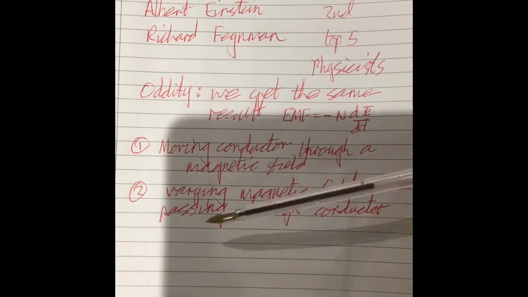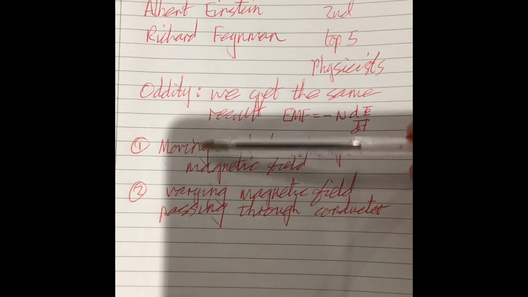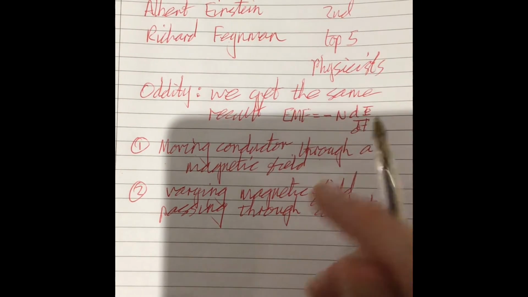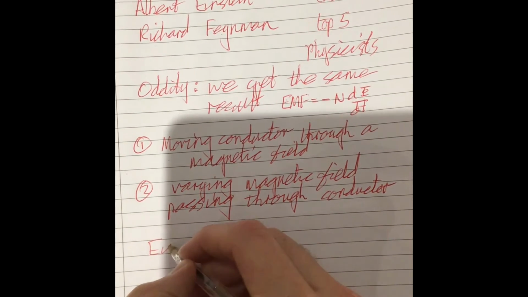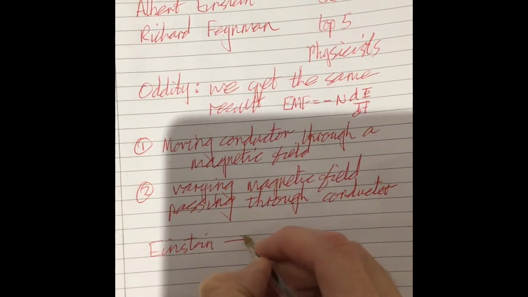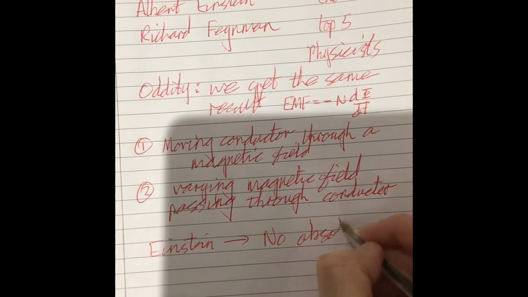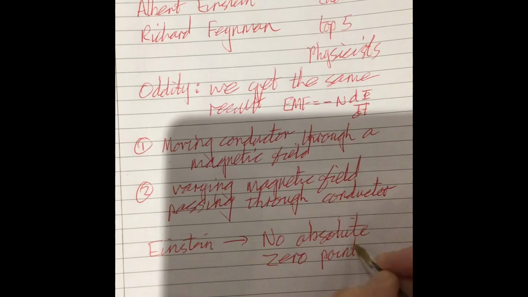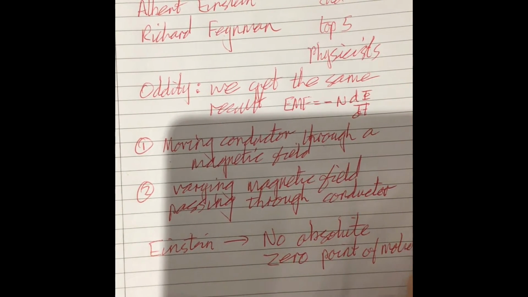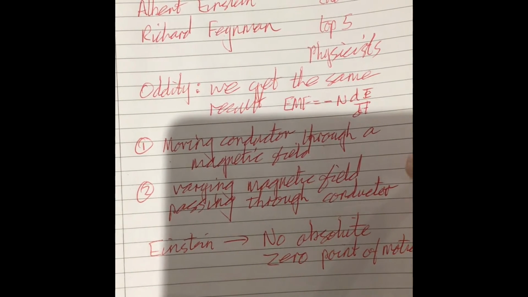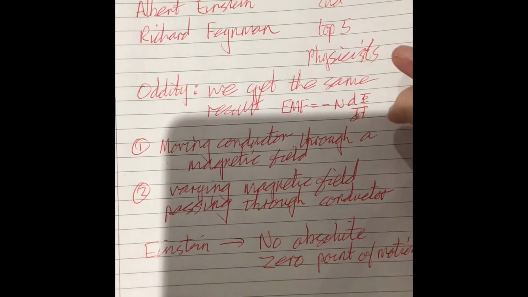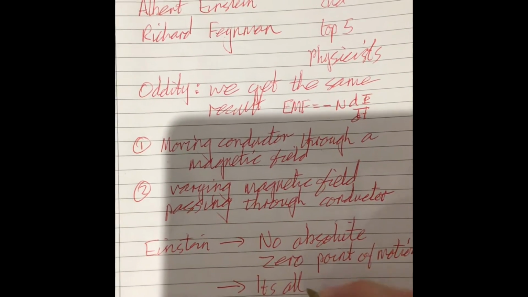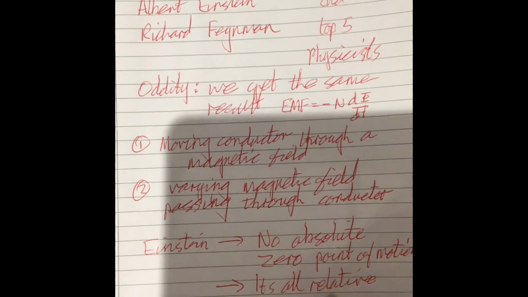Now, why is it that this particular oddity is so important? Well, it's because, while Einstein was getting his head around the 2 different routes to the same result, it made him think that there was no such thing as an absolute zero of motion. In other words, everything was relative to something else. No absolute zero point of motion. In other words, there was nothing that you could point at that was absolutely and unarguably stationary in relation to every other thing in the universe. So it's all relative. To something.